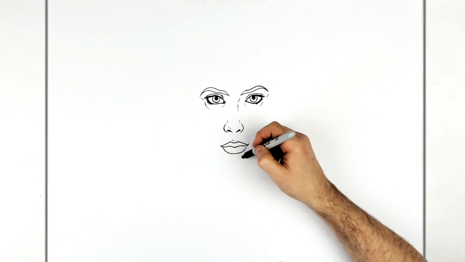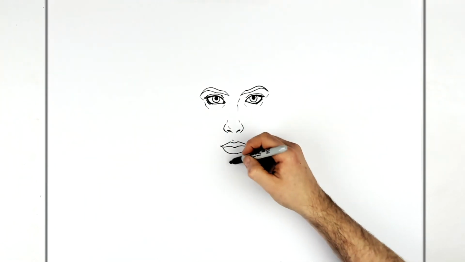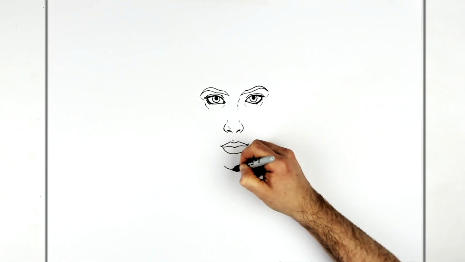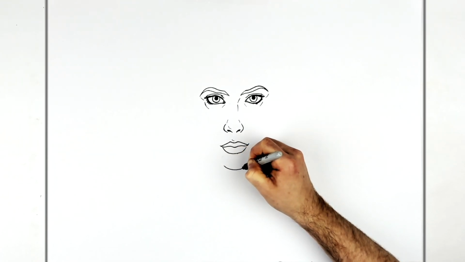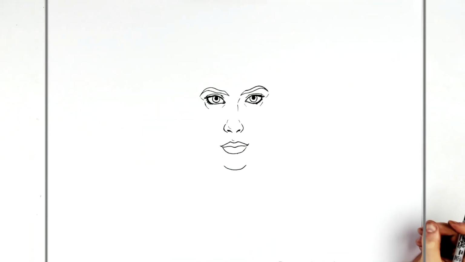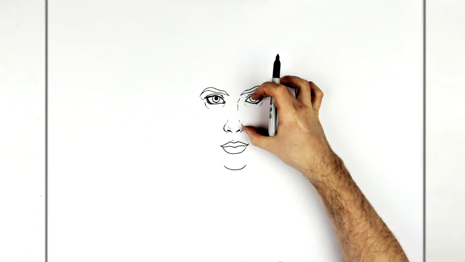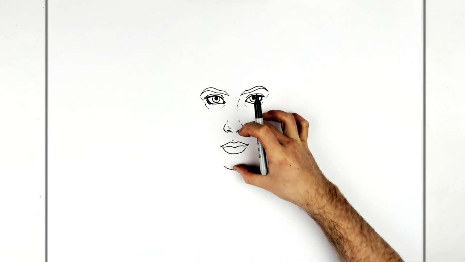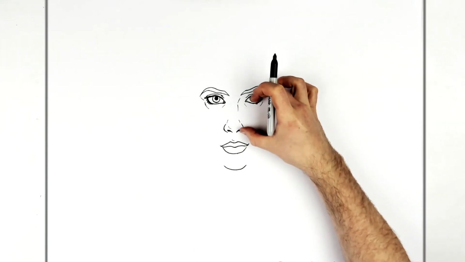Right, so then her chin, she has a kind of square chin, so it's not that square, but it's kind of like this kind of thing, right? And then eyes to nose, nostrils here, about the same as nostrils to chin, right? Proportion wise. So you can check those now.